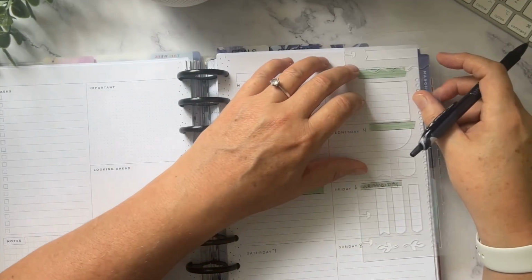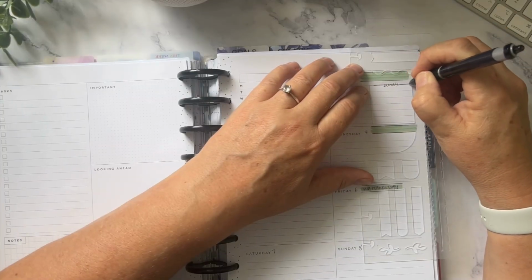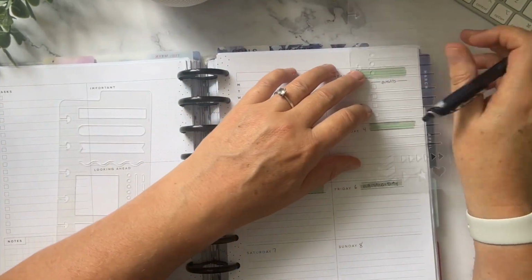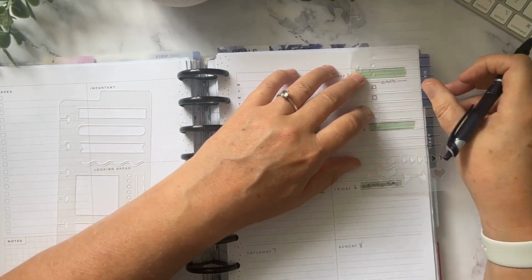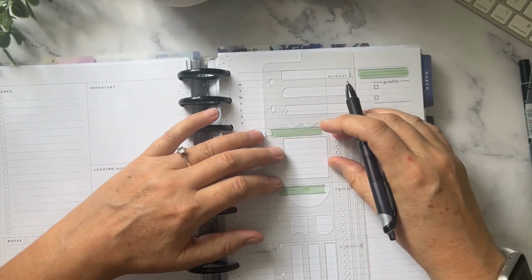But now the time comes that I'm actually going to try them out and use them for what they were intended for. So I'm just putting in some lines here, and I'm going to colour them in, and they'll be there for any all-day events that I have. So the next step is to put in some small boxes.